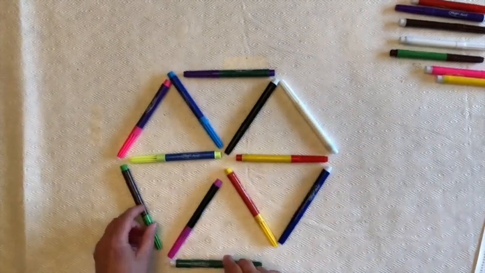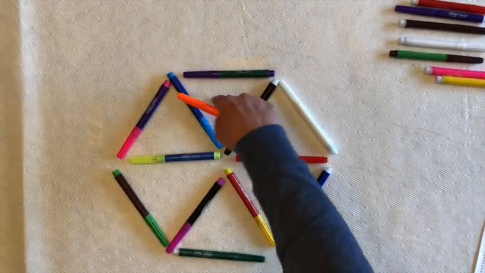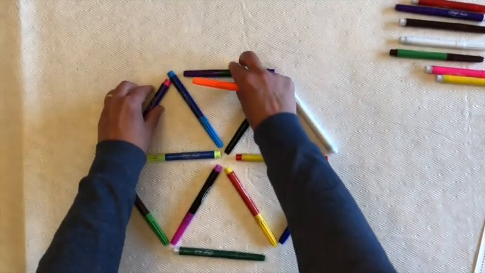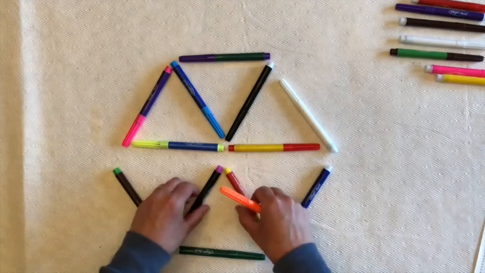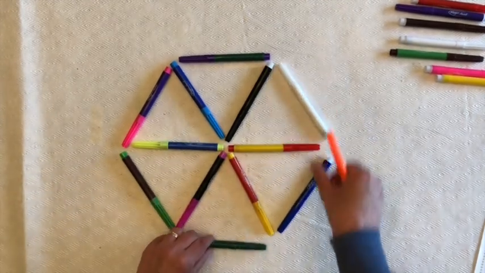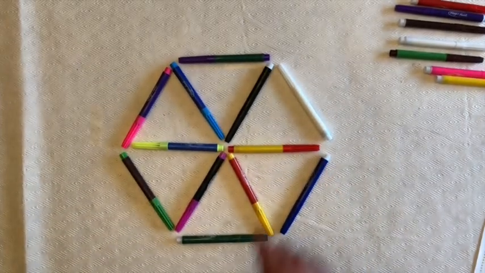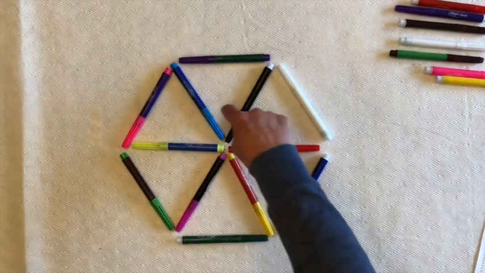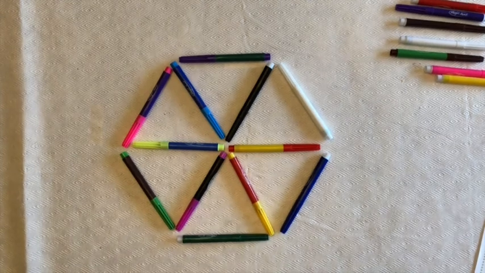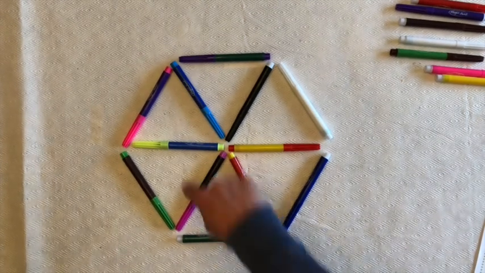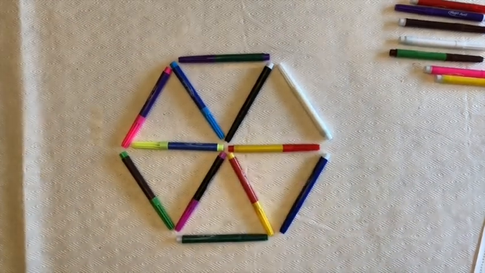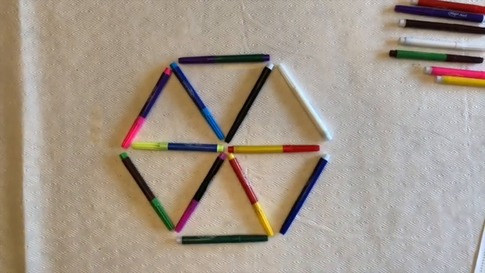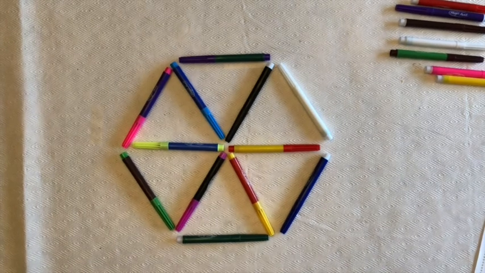Do you see how many triangles are there? 1, 2, 3, 4, 5, 6 triangles that all fit together. Now, why do they fit together? If you know their angle measurements, the angle measurement of an equilateral triangle is 60 degrees. So if we have 60 degrees, that would be 6 times 60. 360 is the total angle all the way around of a circle. So we can have these triangles all fit together.